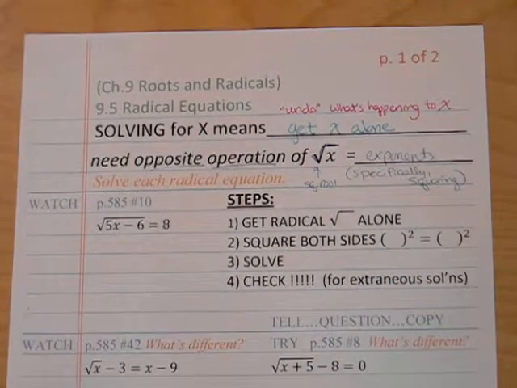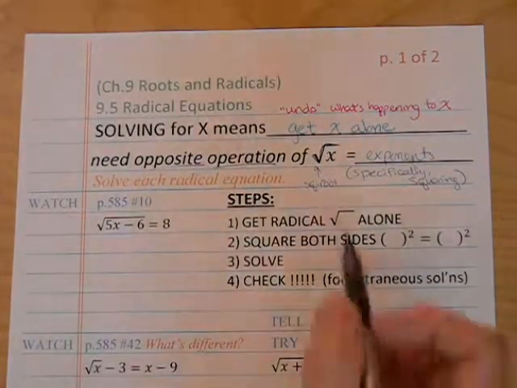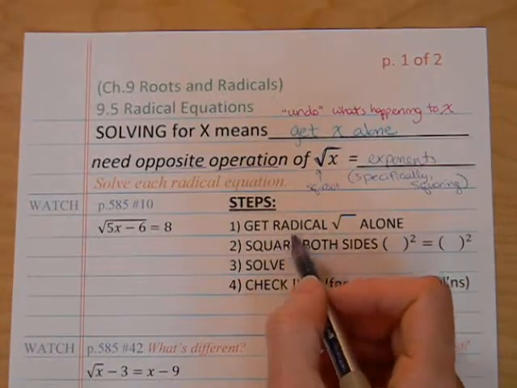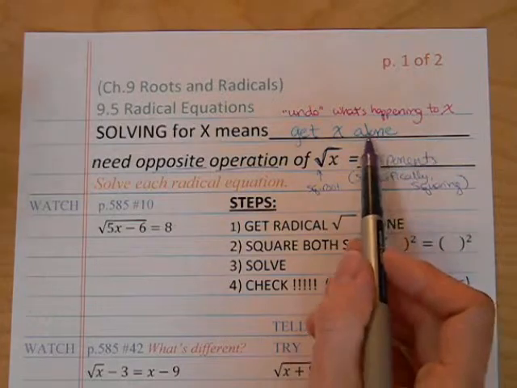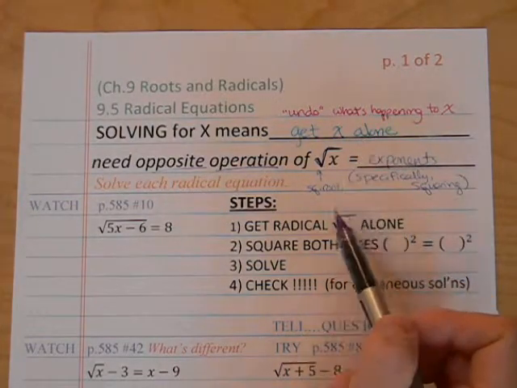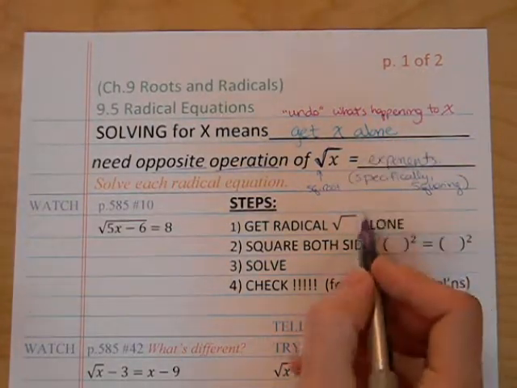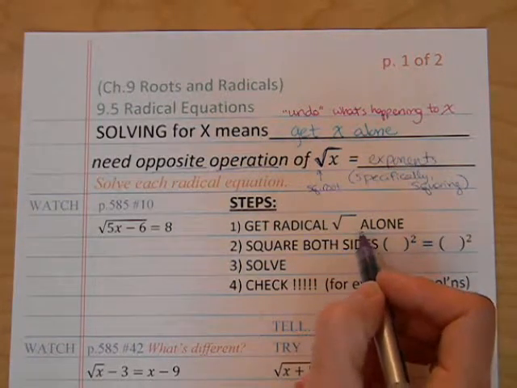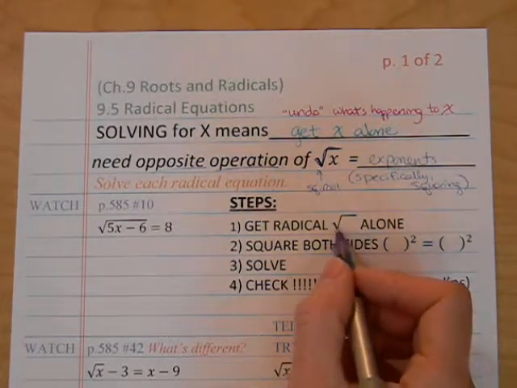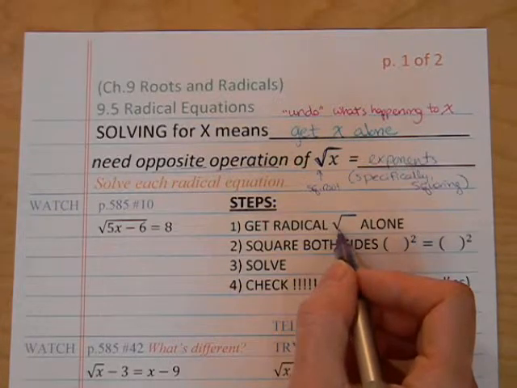So let's look at the steps that are involved here. These are on your notes. Step 1, get the radical all by itself. Remember, our goal is to get x all by itself, but we kind of have to take this in steps. So first we need to just get the radical. Even if there's x's elsewhere in the equation, your goal becomes get the radical all by itself.